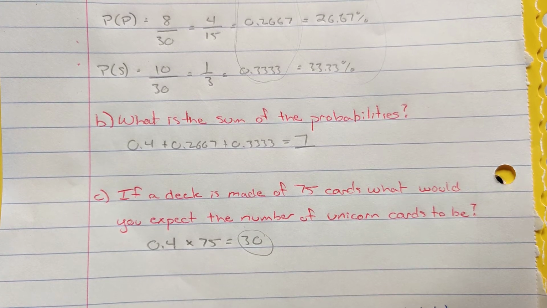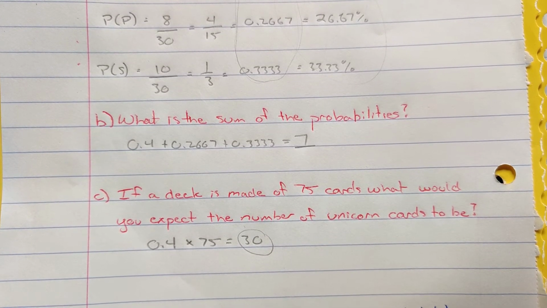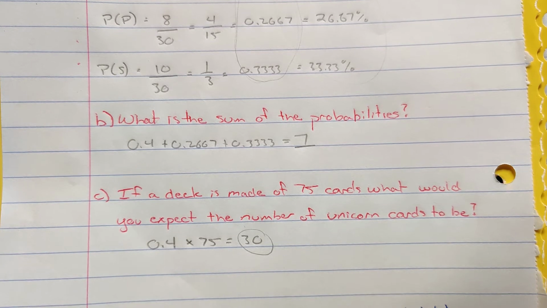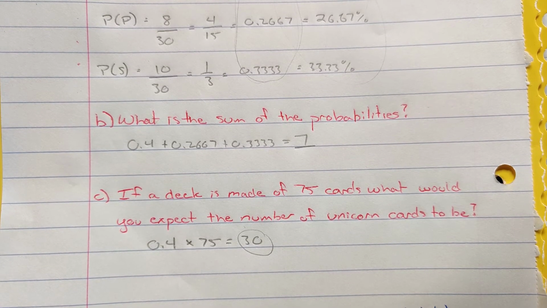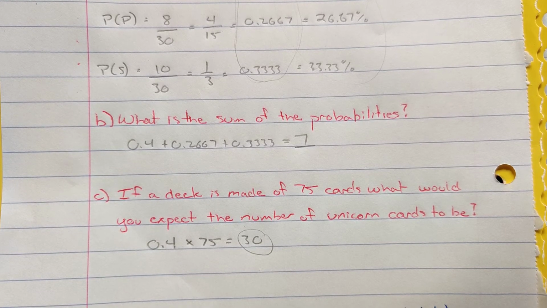Now, do note, this is experimental probability. The deck may not have 30 unicorn cards. It may have 25 unicorn cards, 25 pickle cards, and 25 sloth cards. With experimental probability, you won't necessarily get an accurate answer. If you flip a coin 3 times, you'll get maybe heads, heads, and tails. Does that mean heads is more likely than tails? No, it's actually not. You should have an equal chance of getting heads or tails.